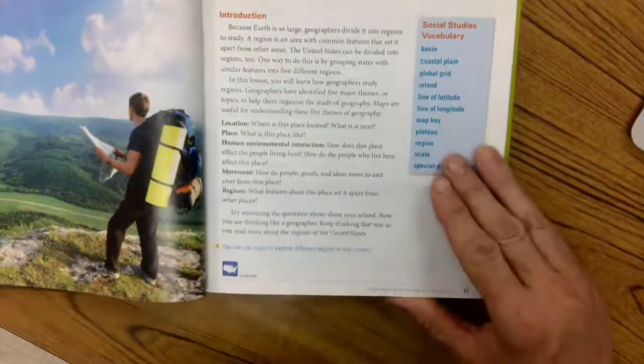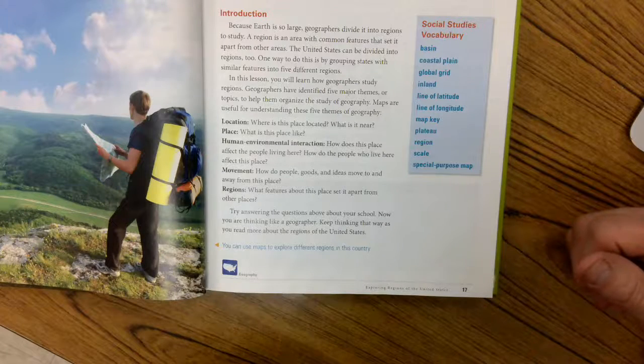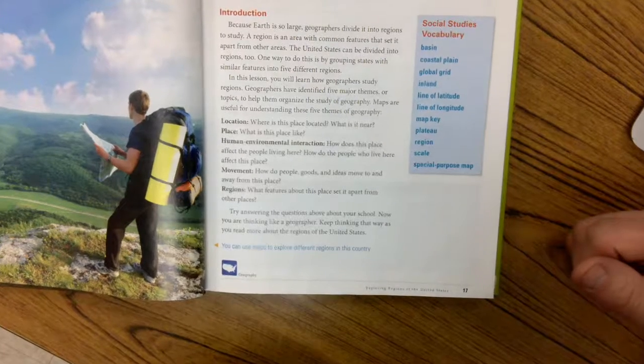Try answering the question above about your school. Now you're thinking like a geographer. Keep thinking that way as you read more about the regions of the state.